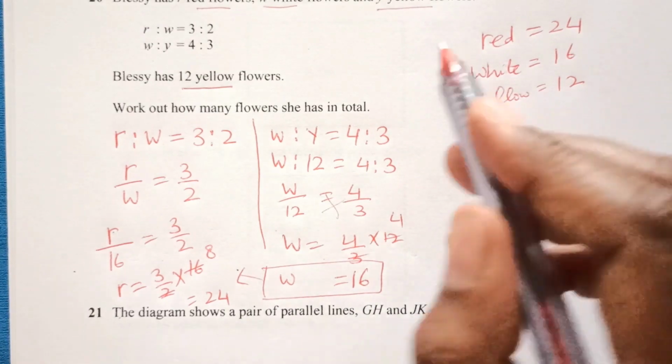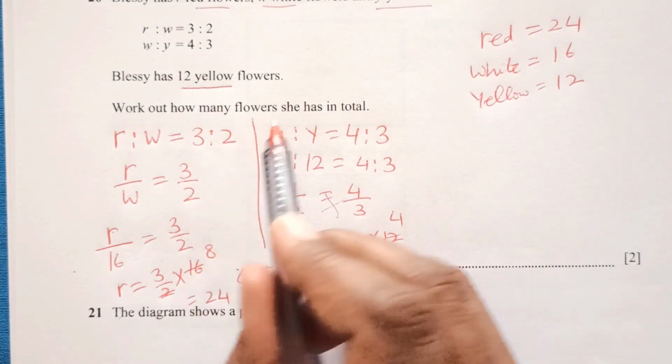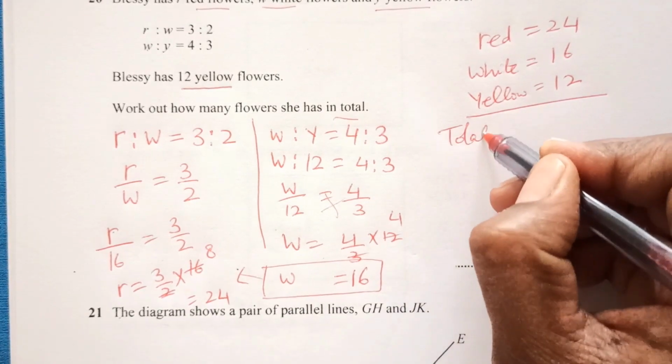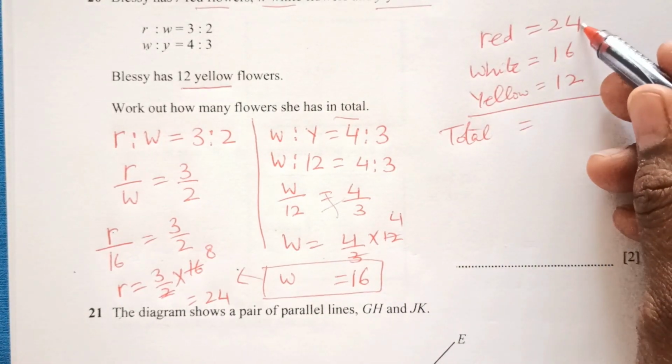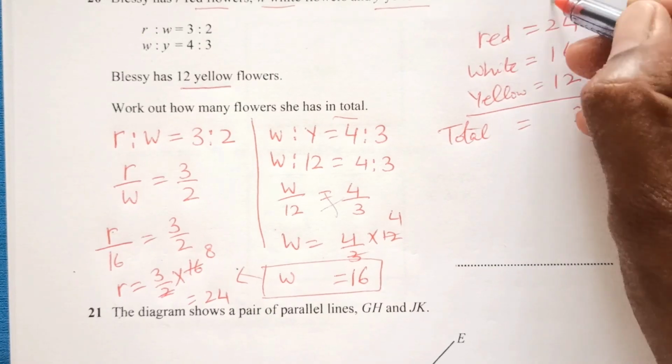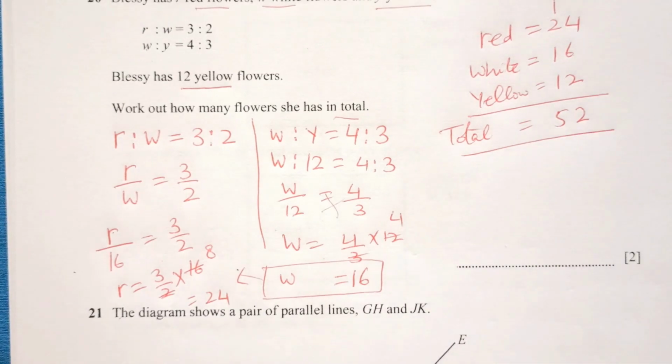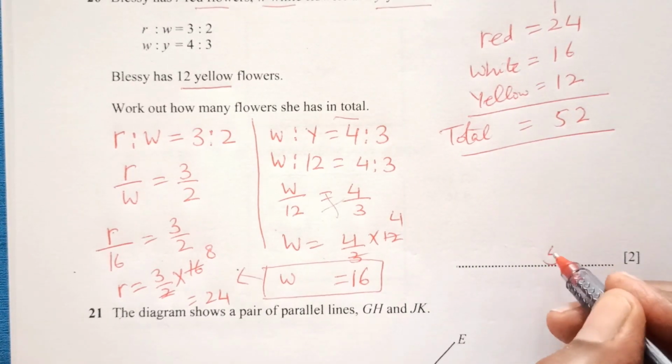And the question is work out how many flowers she has in total. So in total we need to add all of them. 6 plus 4 is 10, plus 2 is 12, 2 plus 1 is 3, 4 and 5. So now the total number of flowers will be 52.